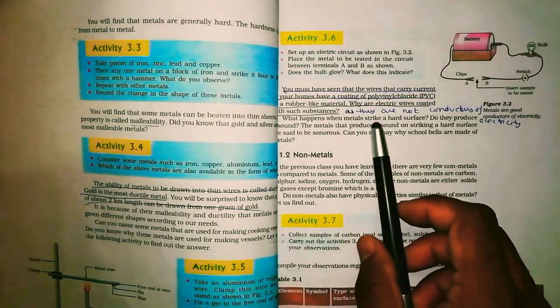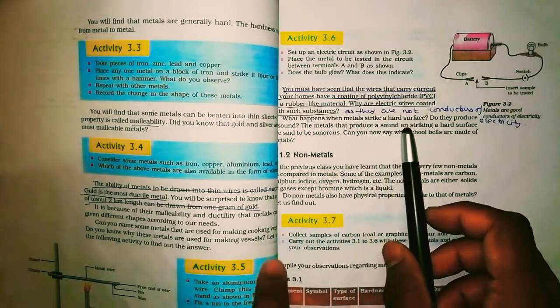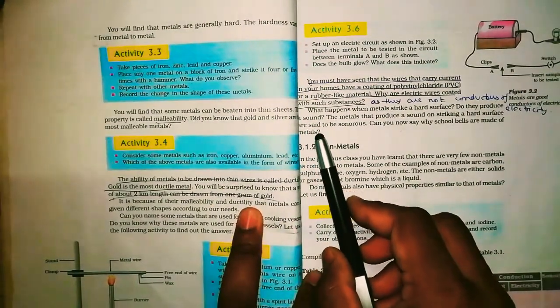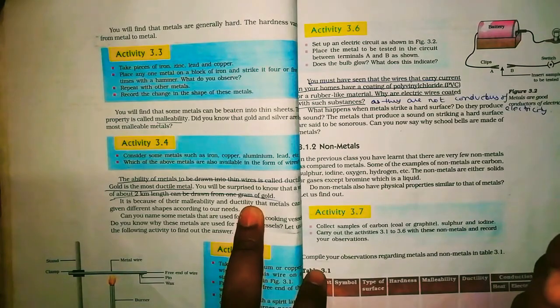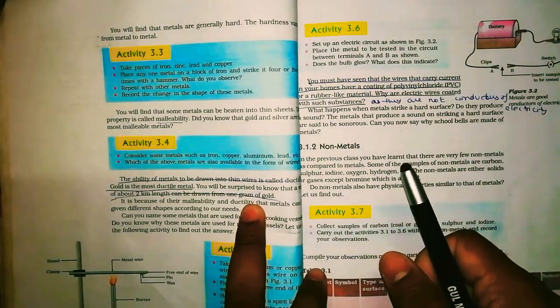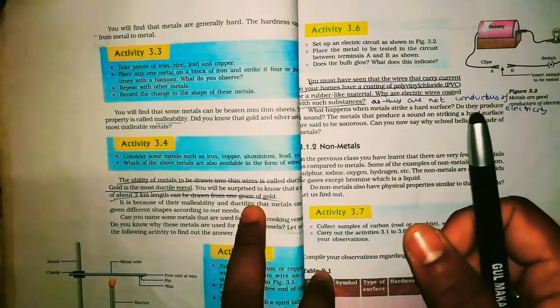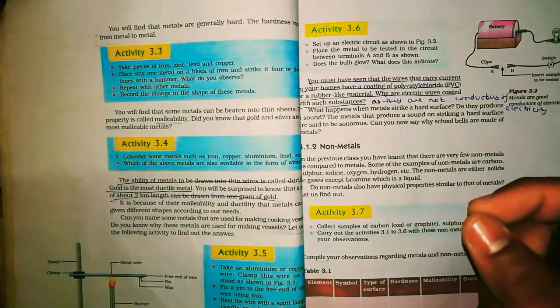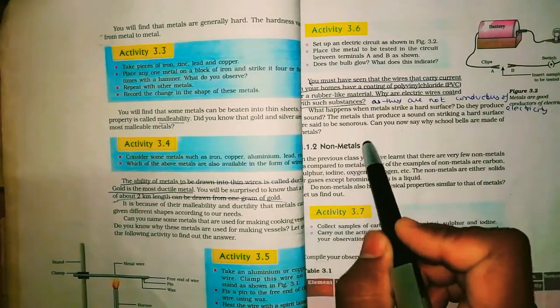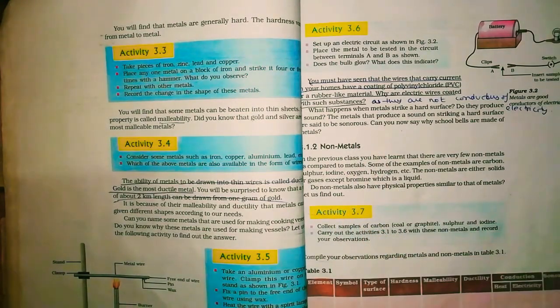What happens when a metal strikes a hard surface? Do they produce a sound? Of course. You can take a hammer and hit it against another metal. What will you hear? You will hear a ringing sound. That is why we say that metals are sonorous. That means they produce a ringing sound.